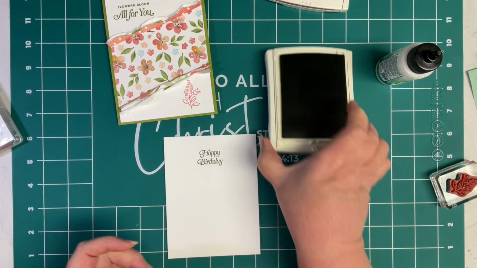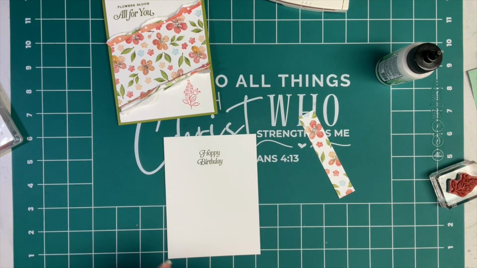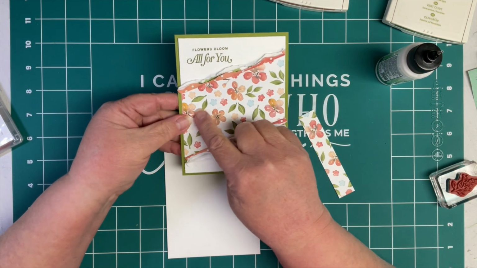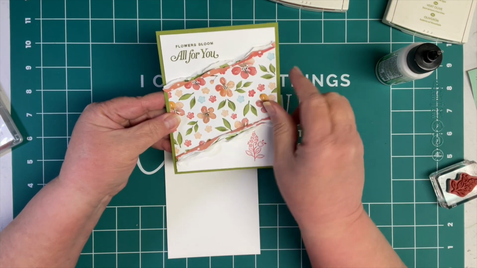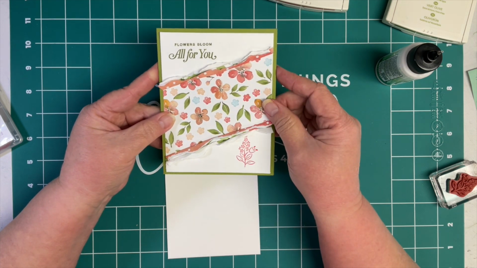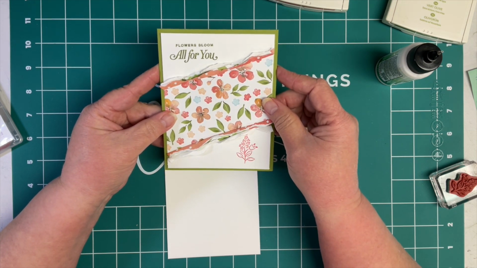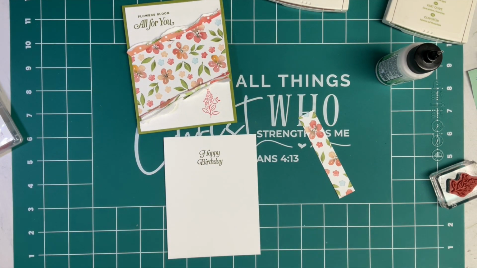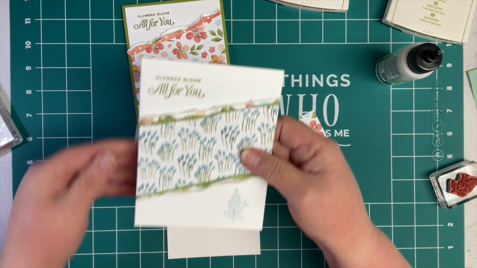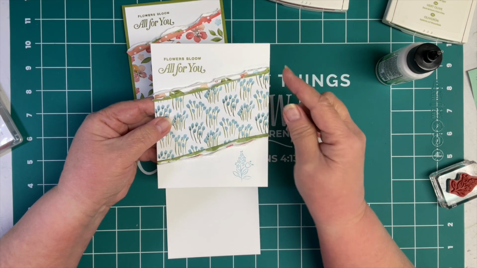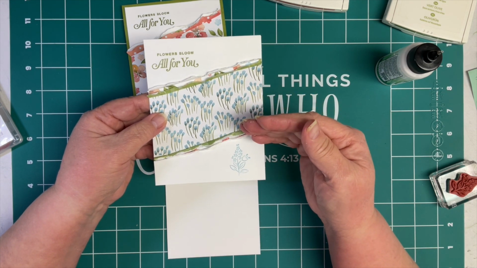So cute. So the other thing that I was going to tell you is, if you don't want to see as much of this, you can always make, like on that first card, if you didn't want to see as much of the designer paper, what you would do is make it longer.